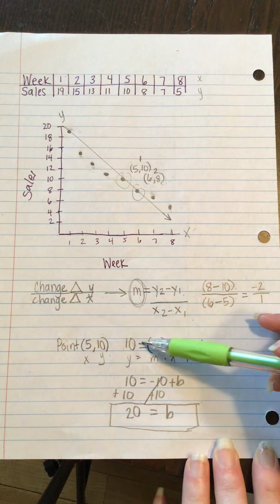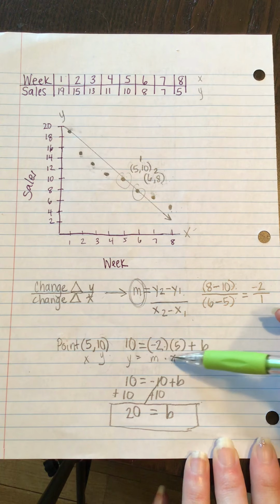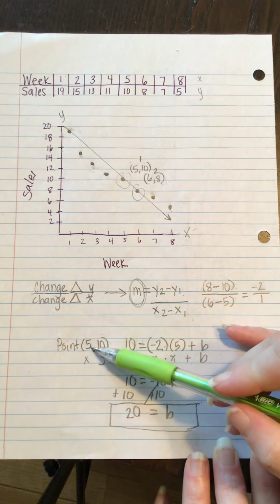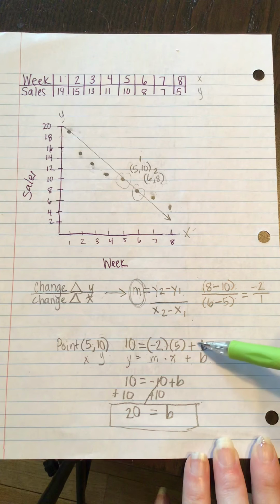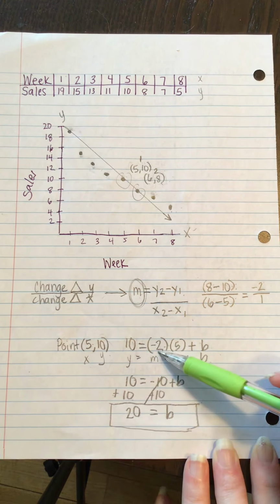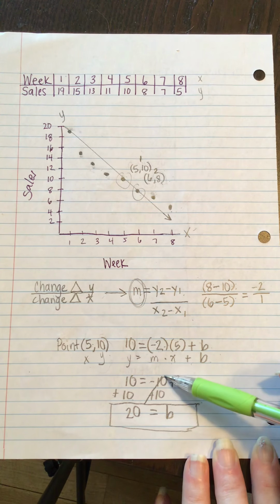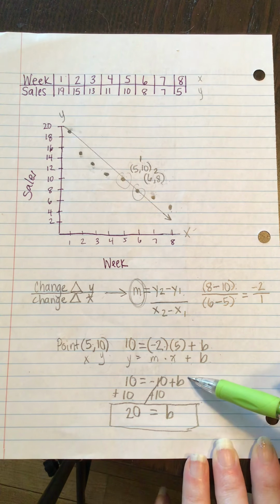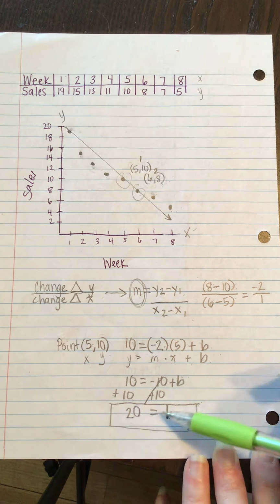So we've got 10 equals -2 times x. x was 5 in this point that I picked, plus b, which we don't know. That's what we're trying to find. So then I do -2 times 5, which gives me -10, plus b. I have to add 10 to both sides to get b by itself, and I have 20 equals b.